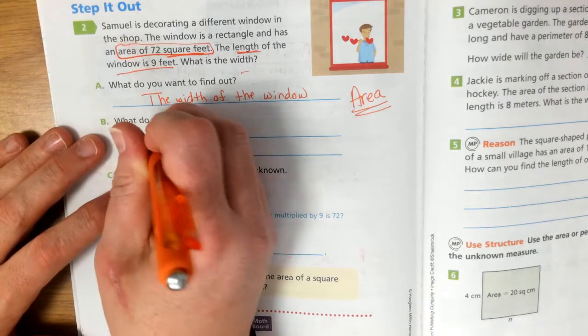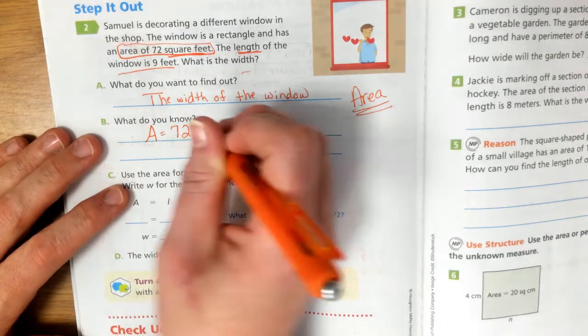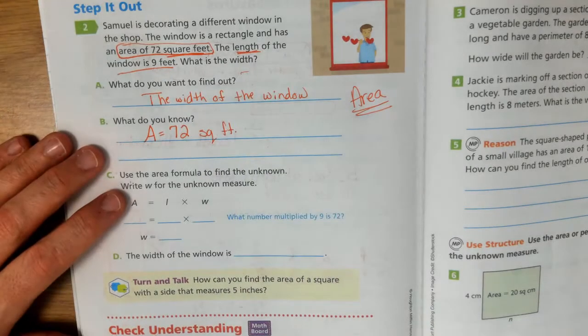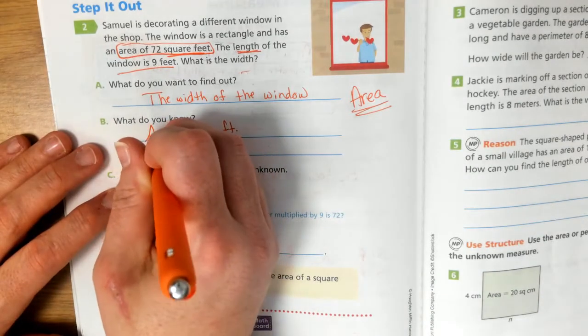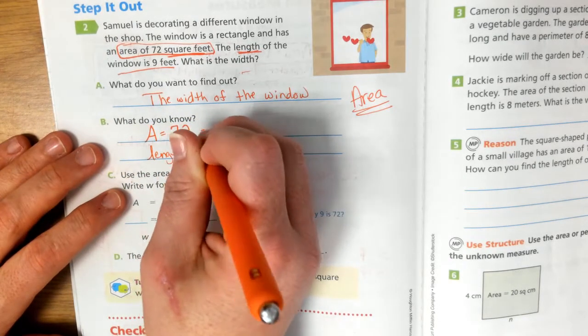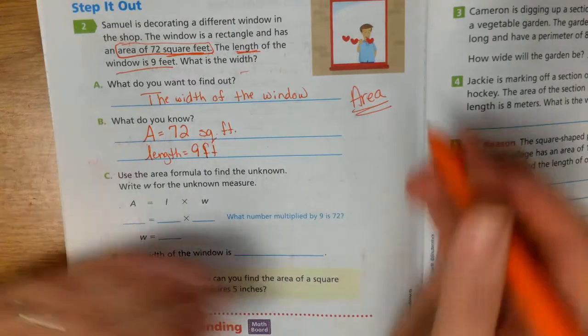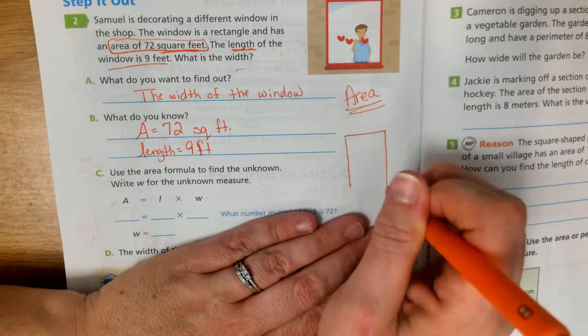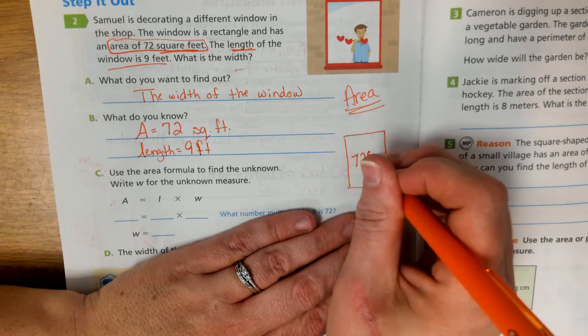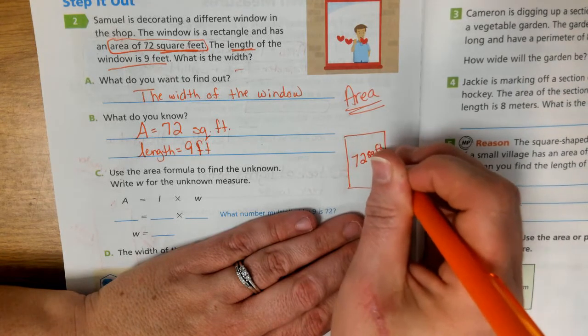We know that area equals 72 square feet, and we know that the length equals 9 feet. So if I were to draw this rectangle, I know that inside here is 72 square feet.